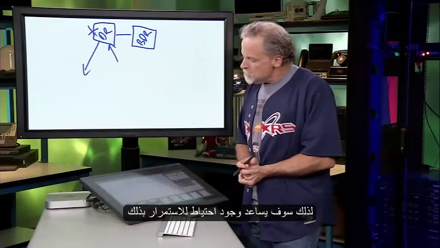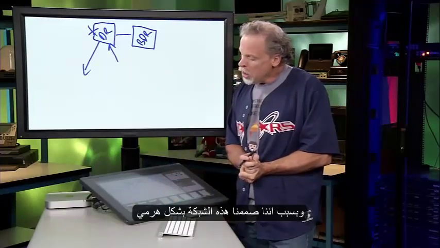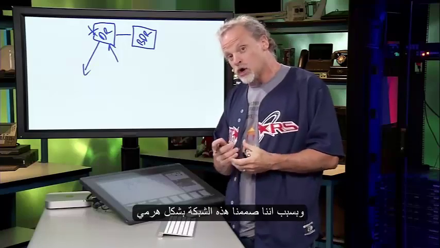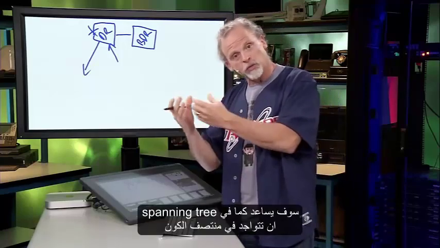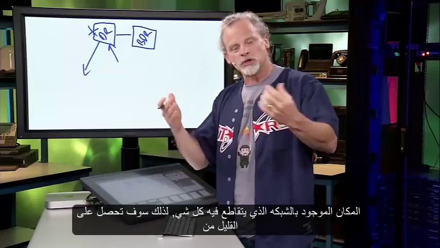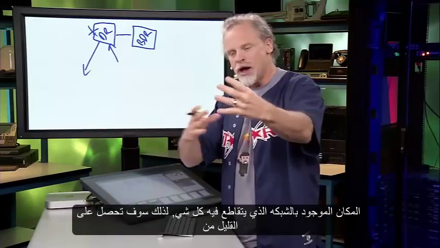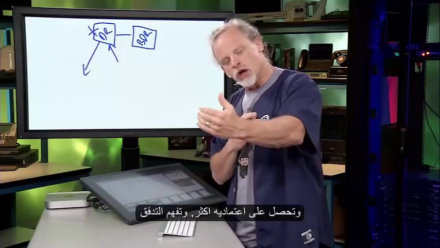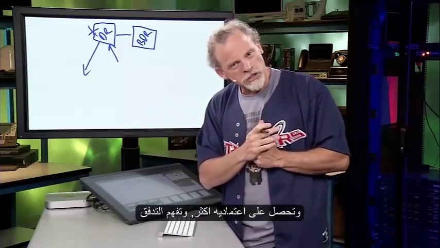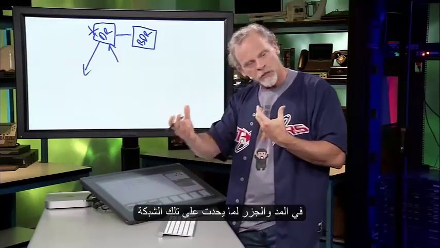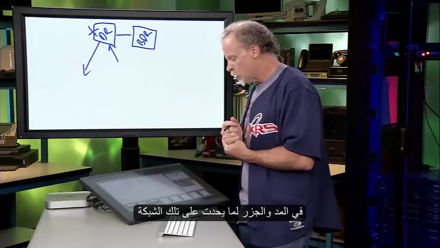And because we are designing this network in a hierarchical fashion, it helps, just like with your spanning tree stuff, to have this be the center of the universe, the place of the network where everything converges to. So you have a little bit better predictability, you get a little bit more accountability, and it understands the flow and the ebb and the tide of what's going on with the network.